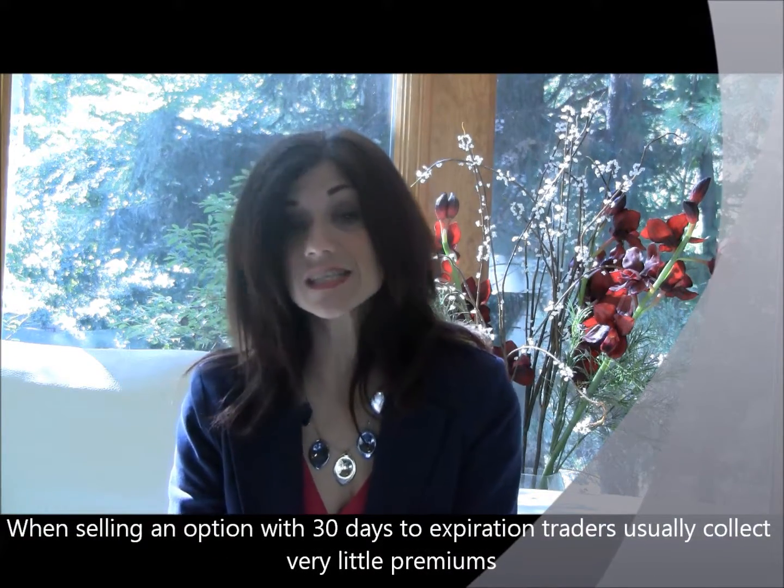2. When selling an option with 30 days to expiration, traders usually collect very little premium if they wish to sell a statistically significant distance from the money. As a result, traders often end up being married to the trade, for good or for bad. Collecting very little premiums might force the seller to stay with the trade until expiration or very near it. In addition, the flexibility to adjust and manage the risk is taken away because of the small premiums.